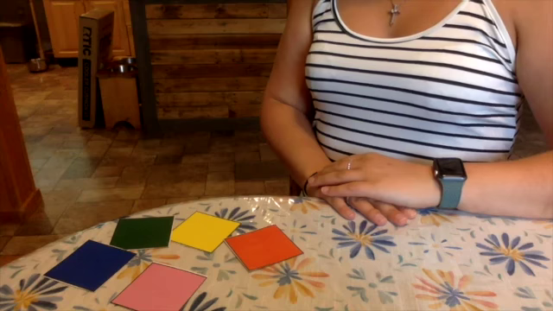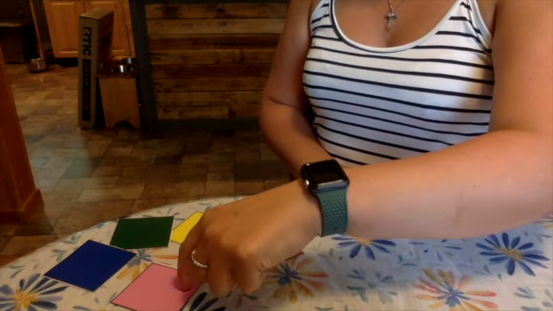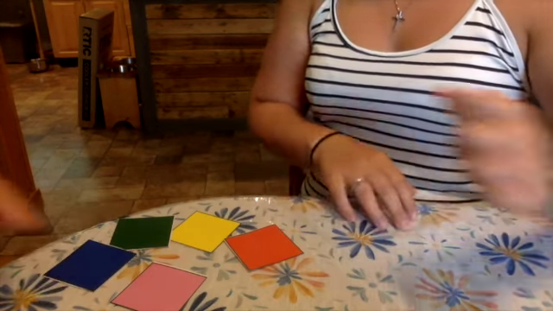Another prompt is a gestural prompt. This can include pointing, nodding, or any other type of action that the learner can watch the teacher or clinician do. An example of this is, touch pink. Good job touching pink.